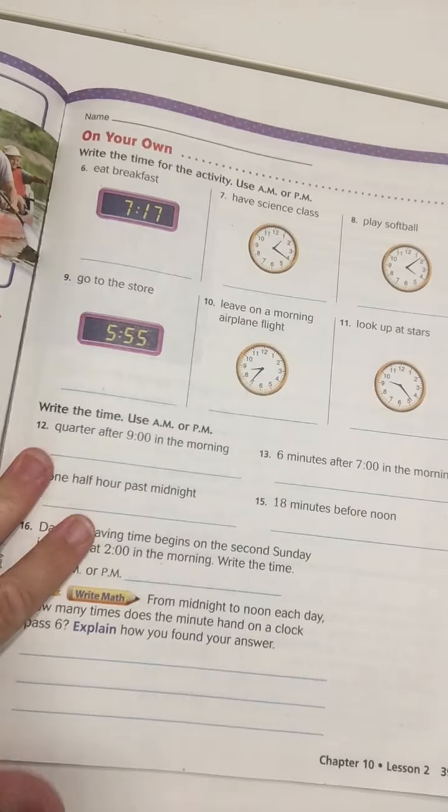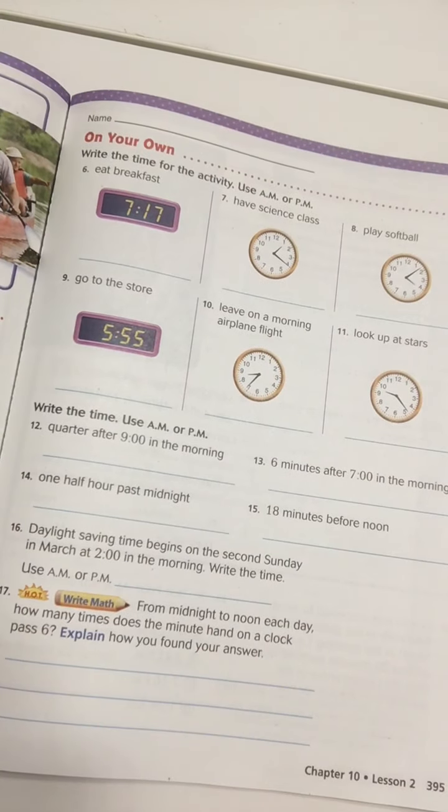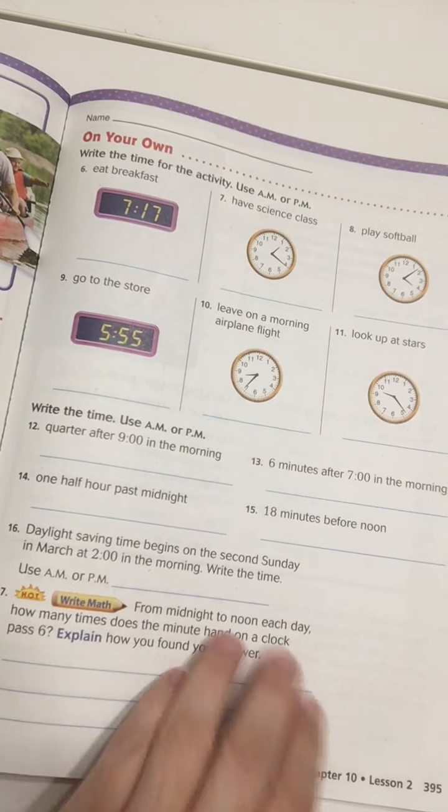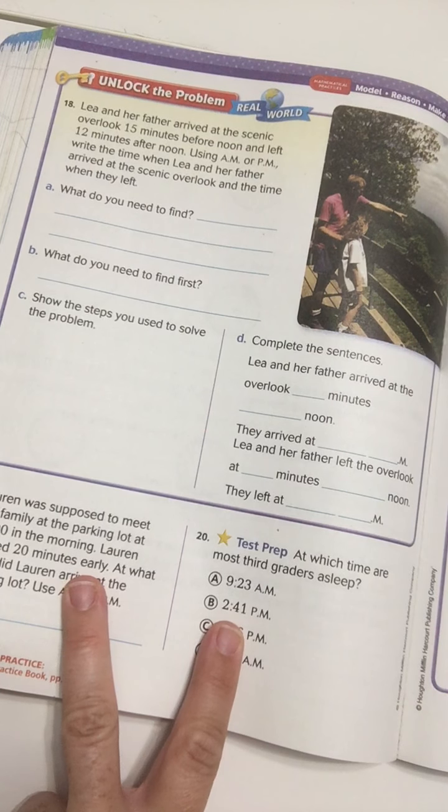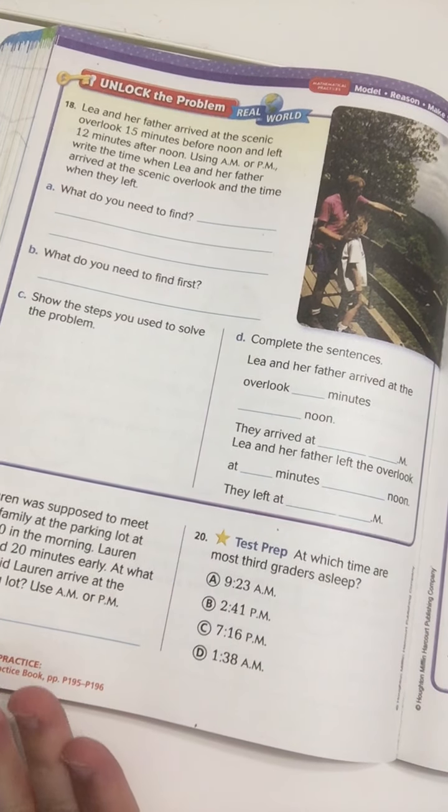All right, for today, you're going to be doing on your own all of page 395. We're going to skip the hot. And then we're going to go over here and we're going to catch these bottom two problems, 19 and 20, and that's going to be it.